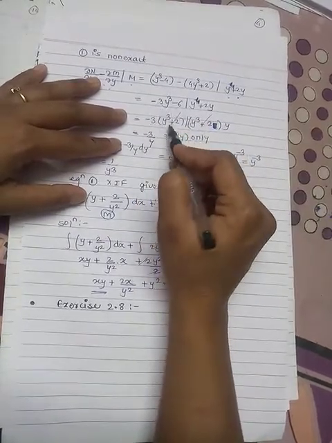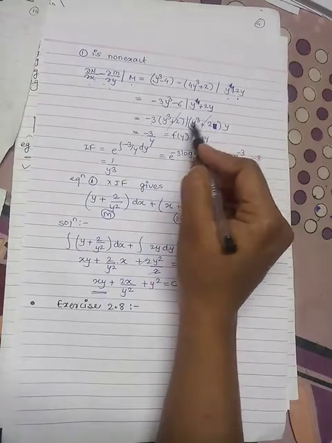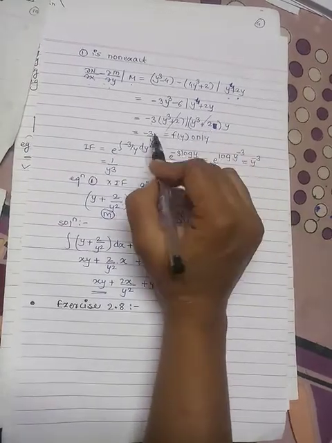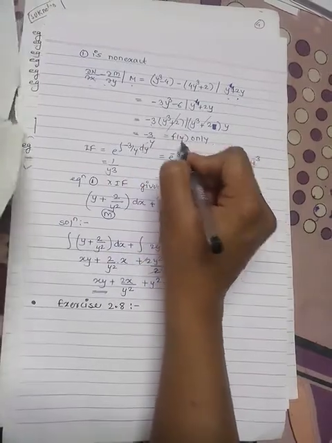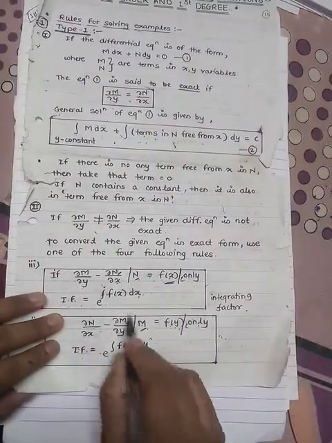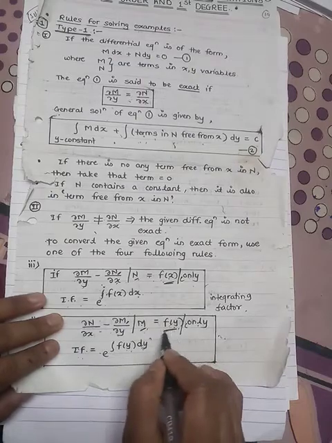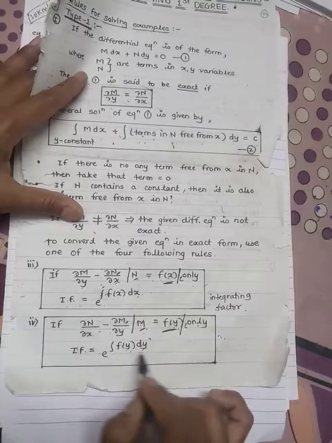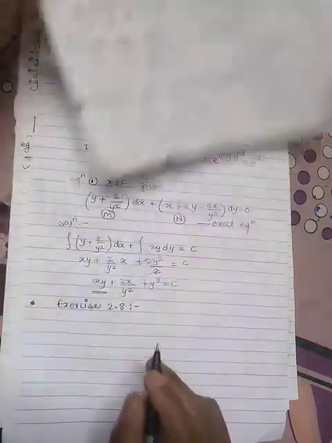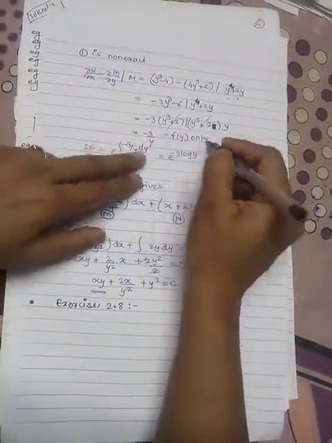Take minus 3 common, and take y common from y cube plus 2. So the bracket is cancelled, and we get minus 3 by y, which is wholly in the form of y only. So this nx minus my upon m should be in the y variable only, and we got that. Hence this example is of this type: f of y only.